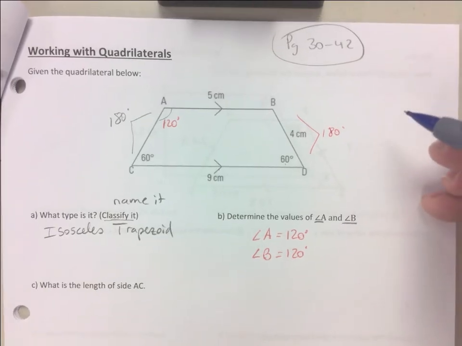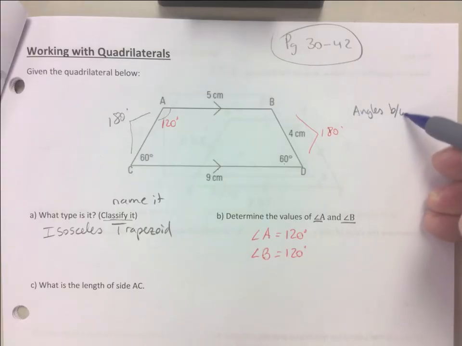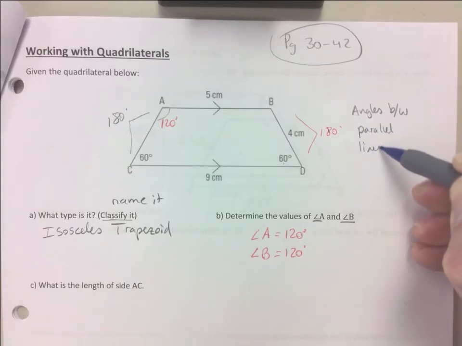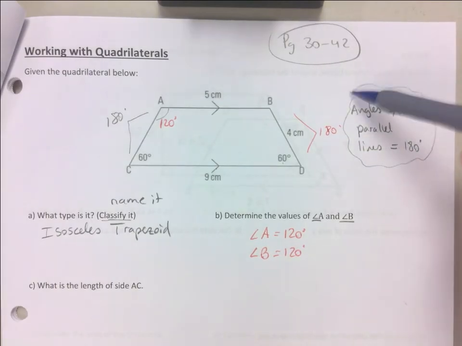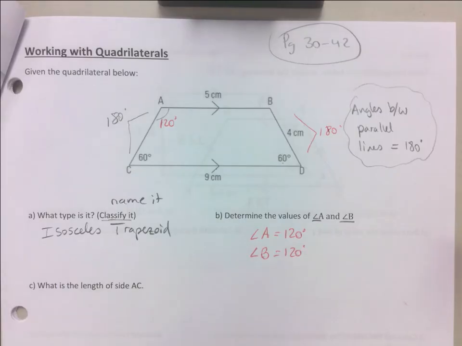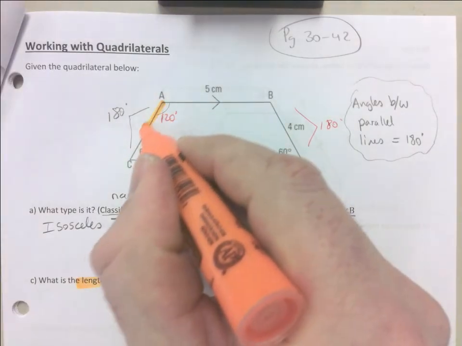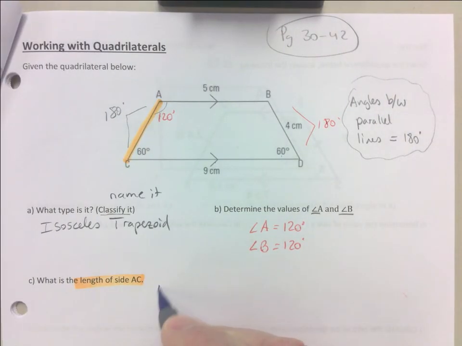Let's maybe make in our notes, angles between parallel lines are always equal to 180. Okay, that's an important property that can get you out of a situation where you feel like you're stuck. The length of side AC. The length of AC is just this one here. We look at the other side as 4. There you go. All you need to say is that AC is equal to 4 centimeters.